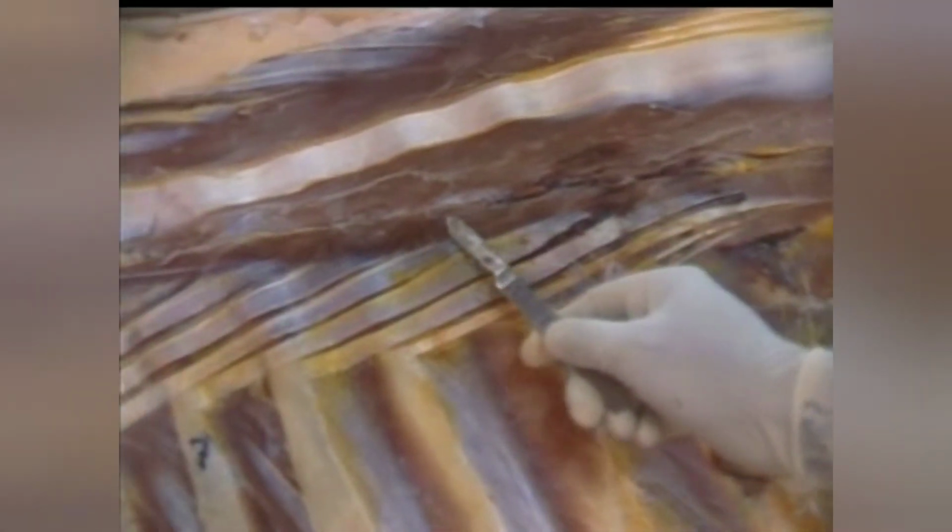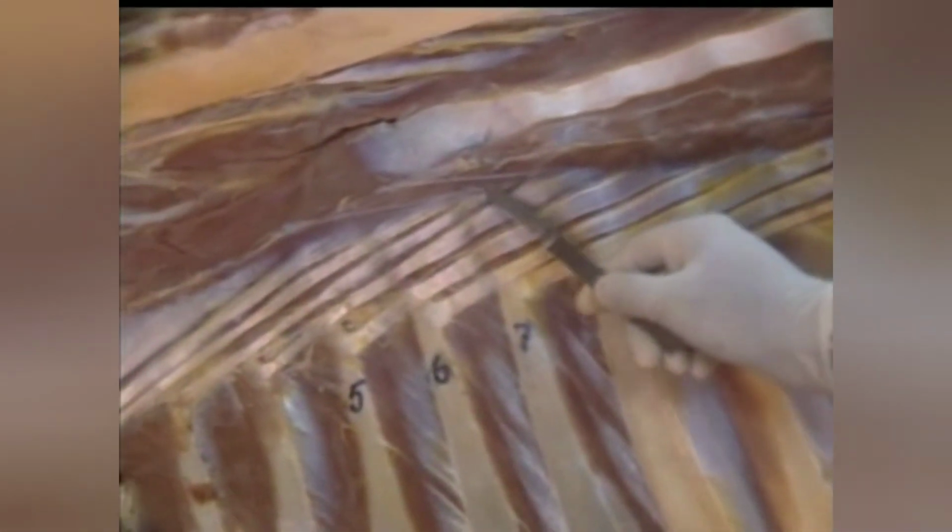The muscle runs forward and is finally inserted to the posterior border of the rib. These are the costal parts inserted to the posterior border of all ribs and transverse process of last cervical vertebrae.